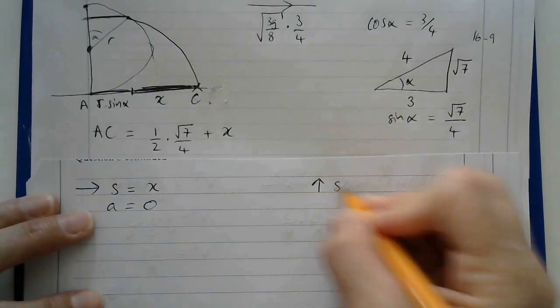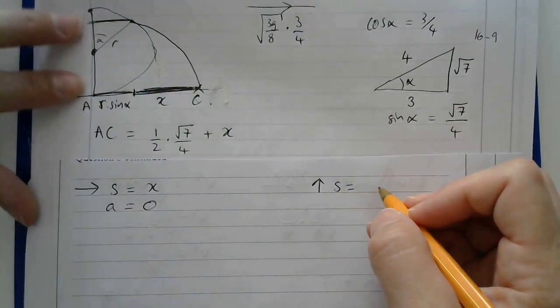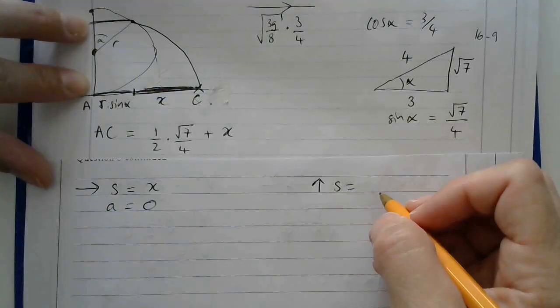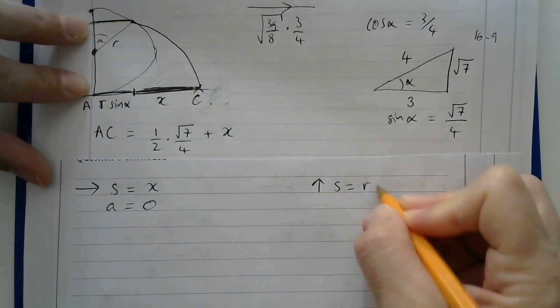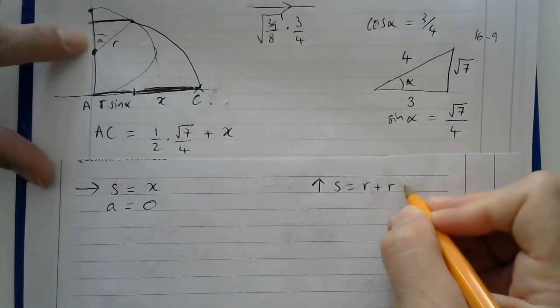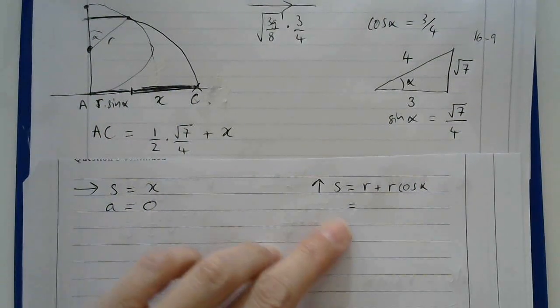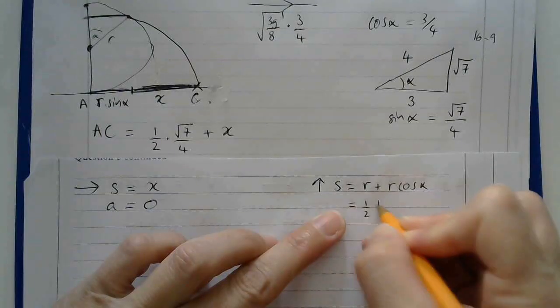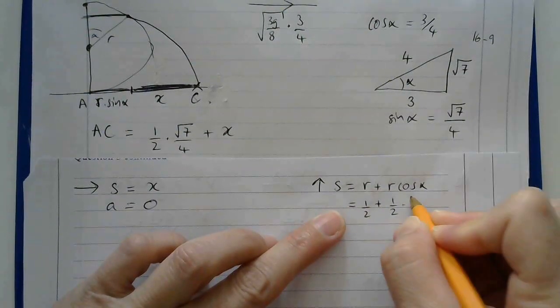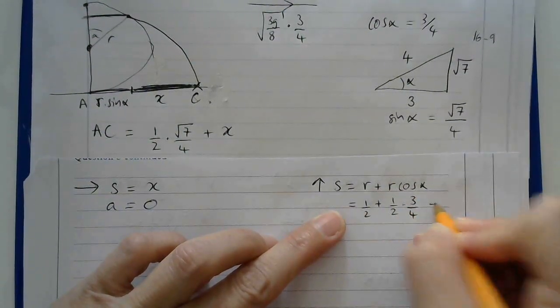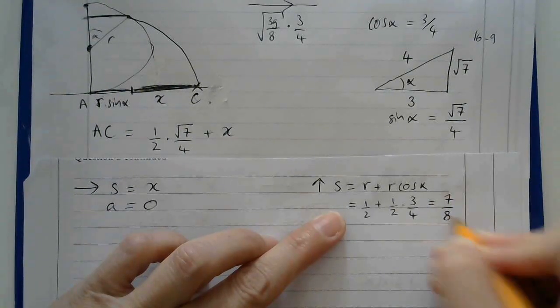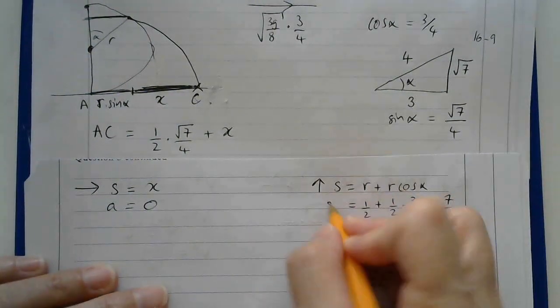Vertically the distance that it moved was this height here. So that will be R plus R cos alpha, which is going to be a half plus a half times 3/4, which will be 7/8. Okay, so that's the value of S.